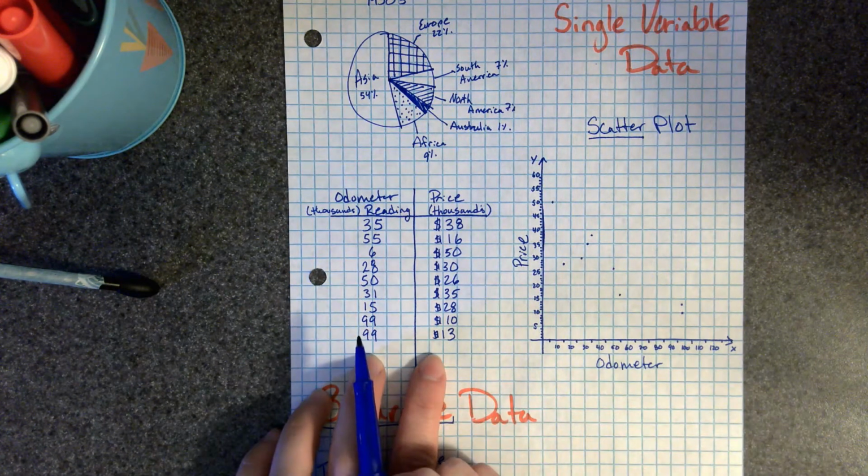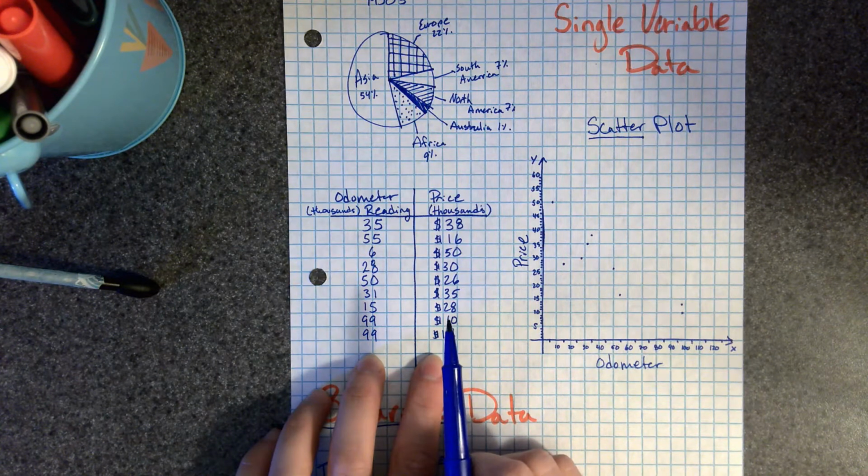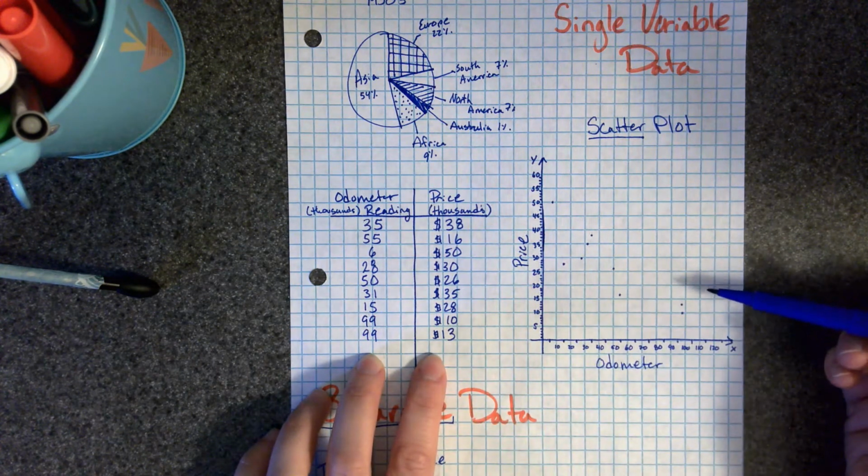Is odometer reading connected to price? I want you to look at the scatter plot and answer that question on Nearpod. Do you think the higher odometer reading or lower odometer reading is connected to the price of the car? Okay, stay tuned to see if you're right.